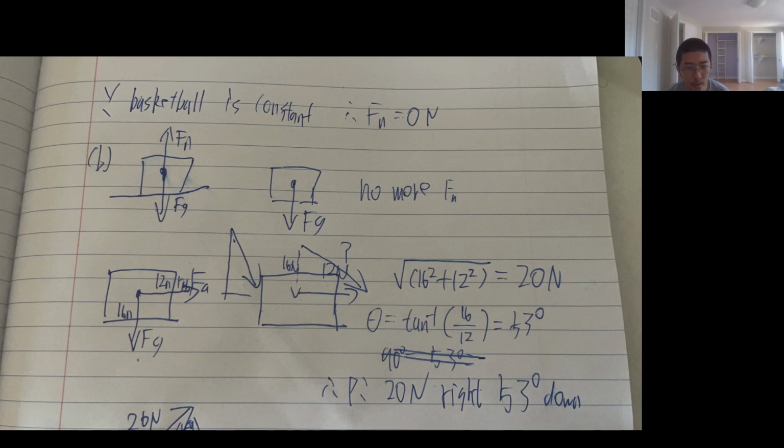So let's calculate this net force. After gathering the forces on the x-axis and y-axis, what we're doing now is calculating the square root of (16 squared plus 12 squared). And we have 20 newtons, which is the net force. And we need to calculate the angle. The angle theta equals tangent to the power of -1 of (16 over 12), which equals 53 degrees. In that case, the net force should be 20 newtons to the right, 53 degrees downward.